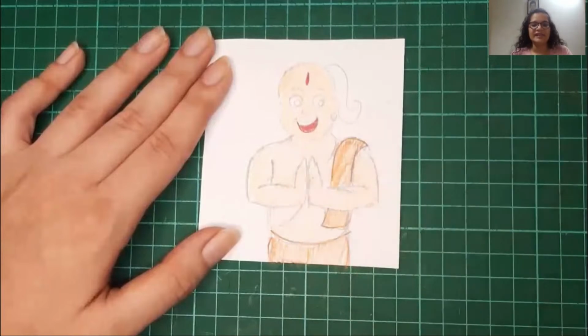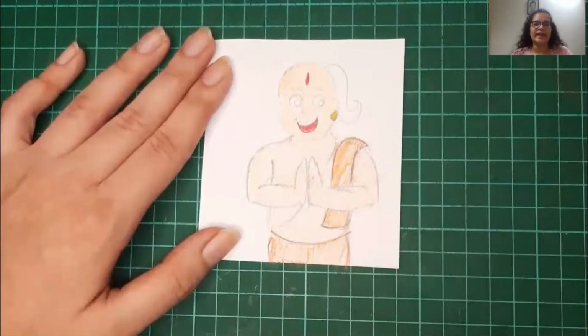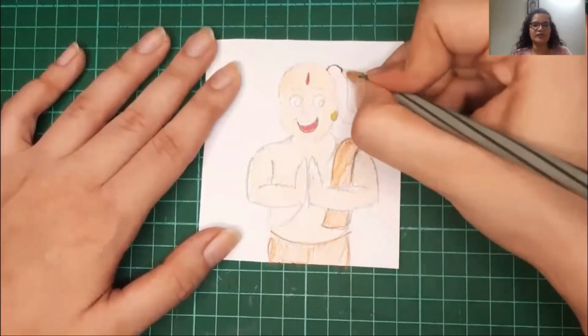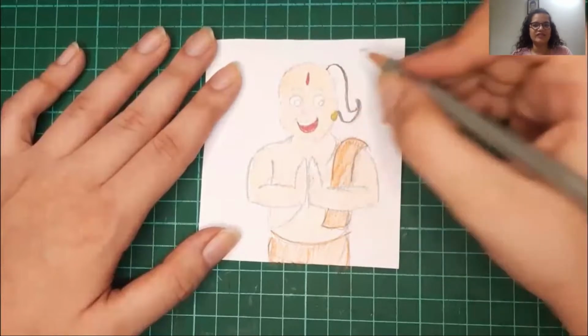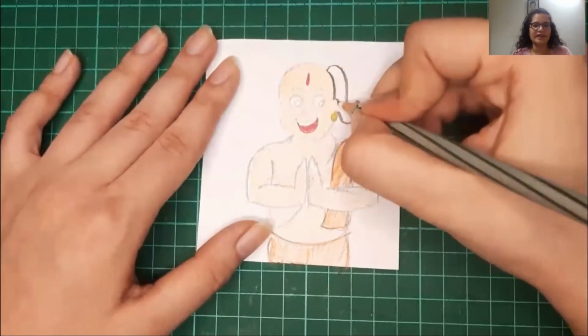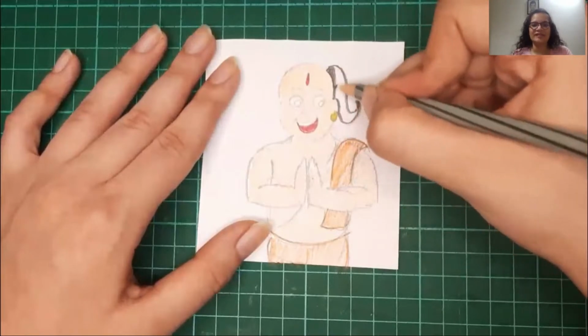Very good. Next, we are going to take yellow and color the star on the ear. And balance is the hair. So I'm just going to color the hair neatly. Just outline the diagram. Don't color the ear, of course. So I'm just going to quickly color this up as well.